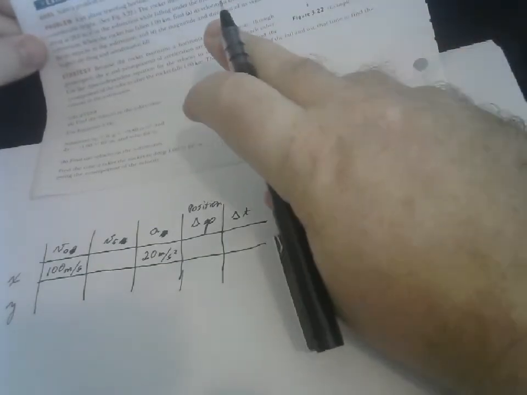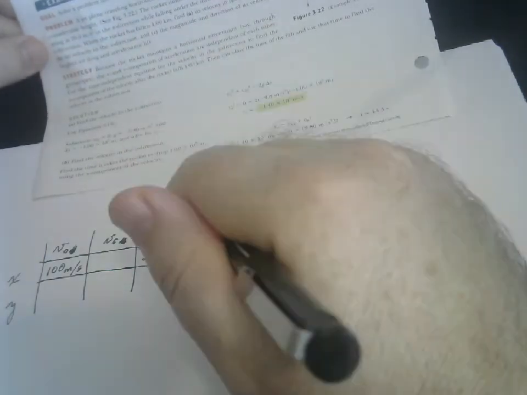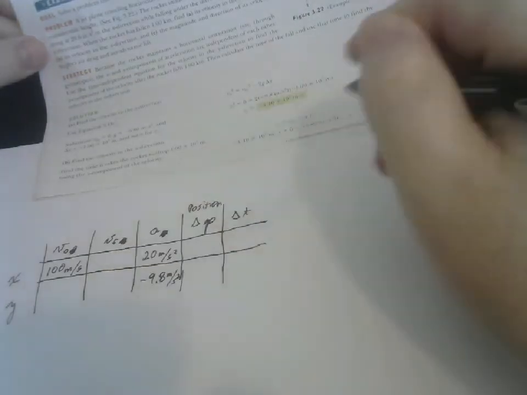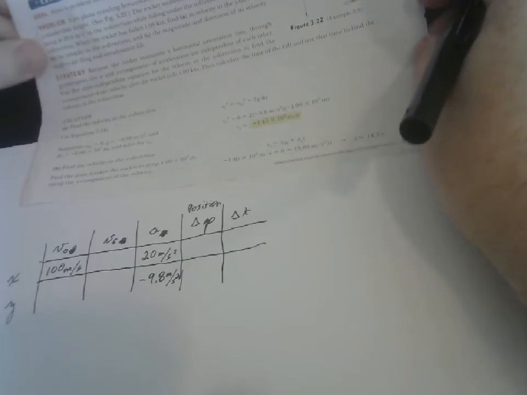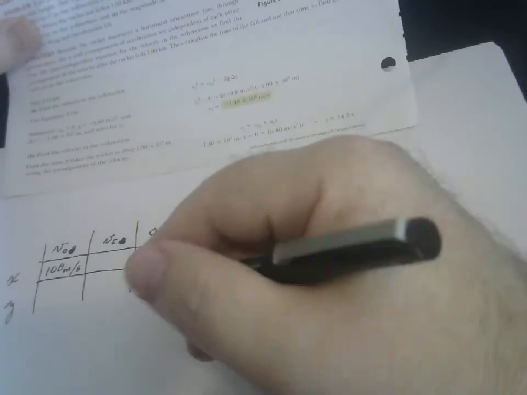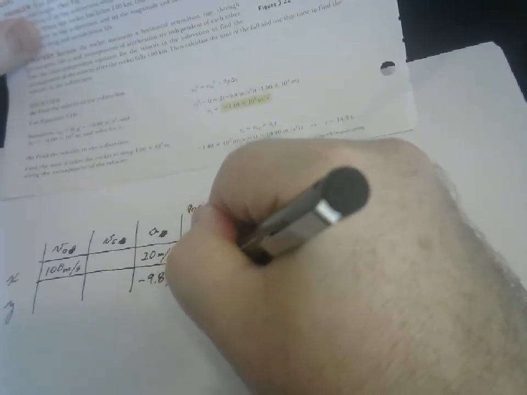It is also falling under the influence of gravity in the y direction. So that is going to be negative 9.8 meters per second squared in the y direction. When the rocket has fallen 1,000 meters, that's a change in position of negative 1,000 meters.